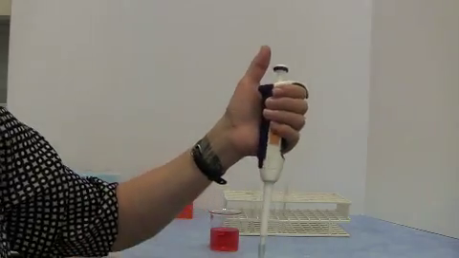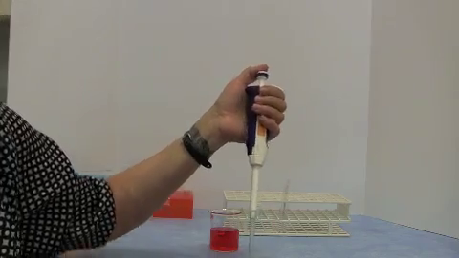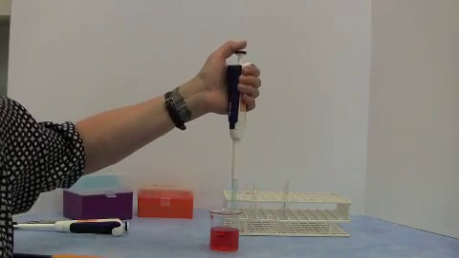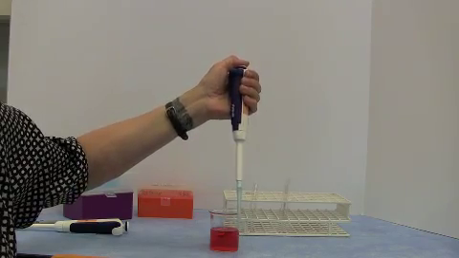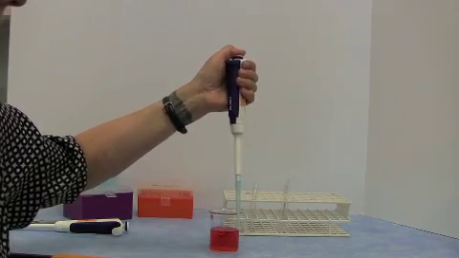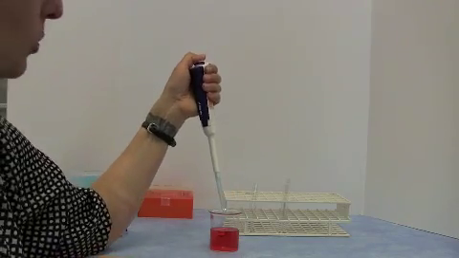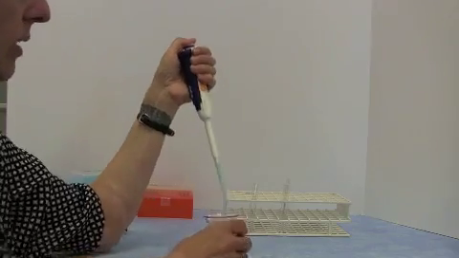Wrap your fingers around the pipette like that and use your thumb to depress the plunger. So you push the plunger down to the first stop that you can feel. Then you put your pipette tip into the liquid. I grab hold of the thing that I'm going to pipette in and out of.